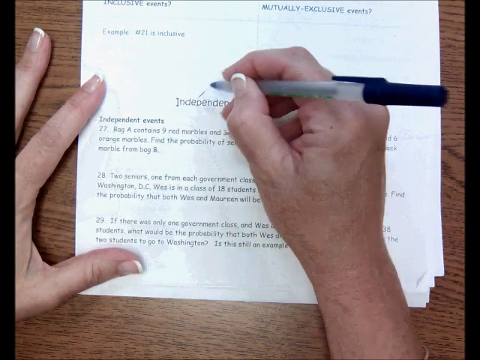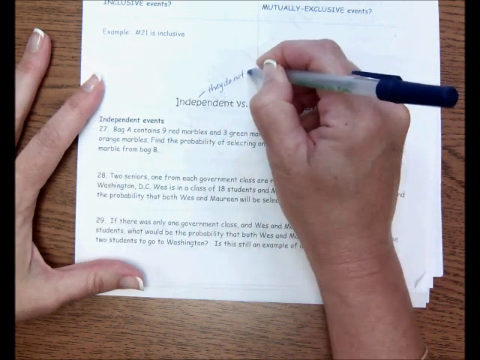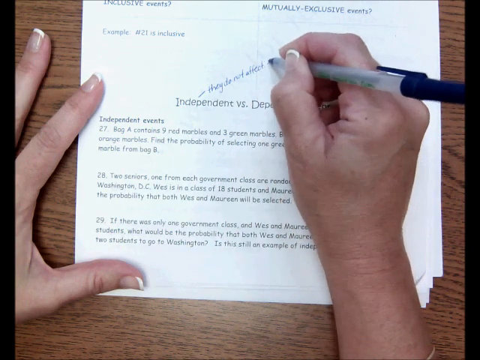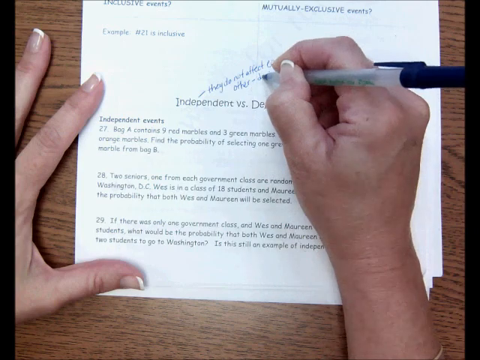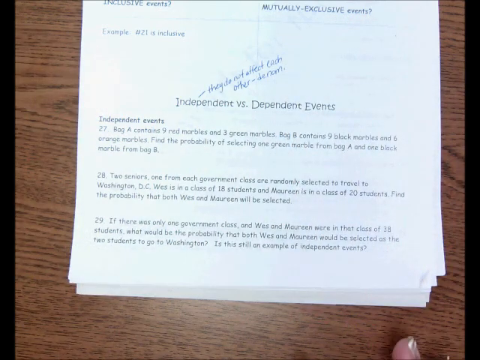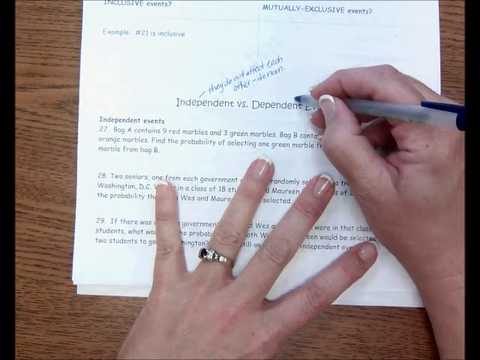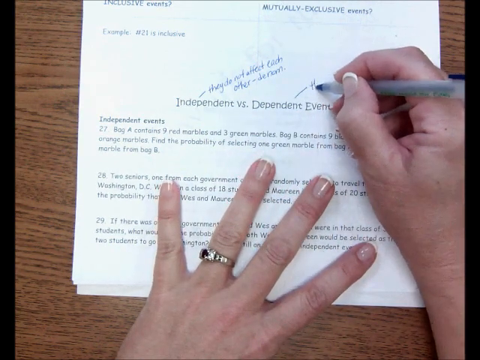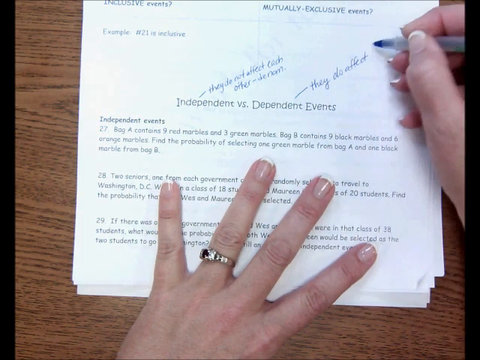So independent events, they do not affect each other. And the denominator doesn't change. When I multiply the two probabilities together, or the 3 probabilities together, my denominators are always the same. A dependent event is they do affect each other, meaning that the denominator will change.